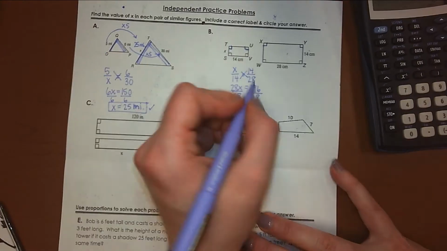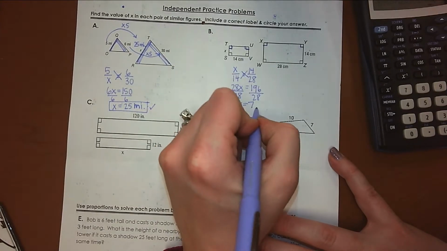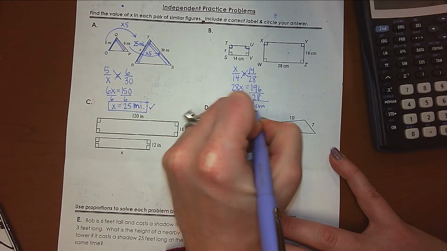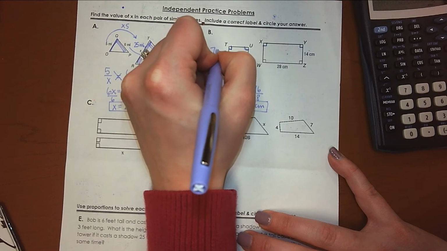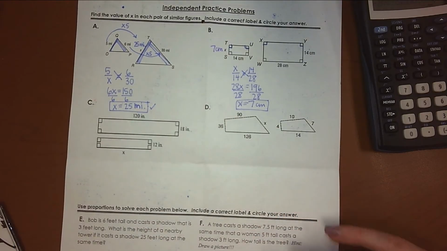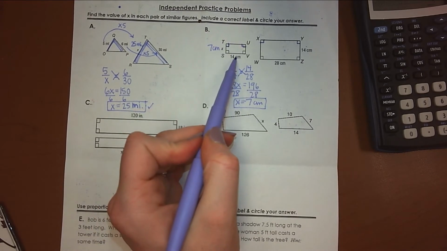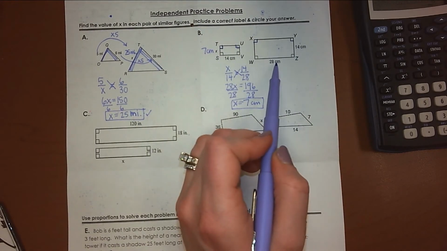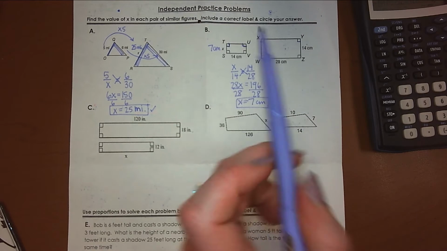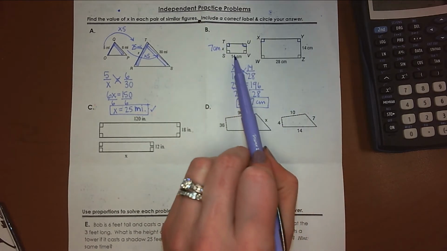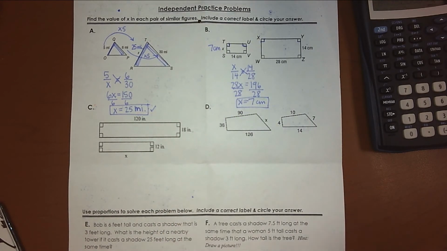And so in this case, I'm getting x is equal to 7. When I label, I'm going to label it centimeters. And so here is 7 centimeters. Does my answer make sense? Well, 7 is half of 14. 14 is half of 28. I also see 7 times 2 is 14, and 14 times 2 is 28. So 7 seems reasonable and makes sense. 7 centimeters.